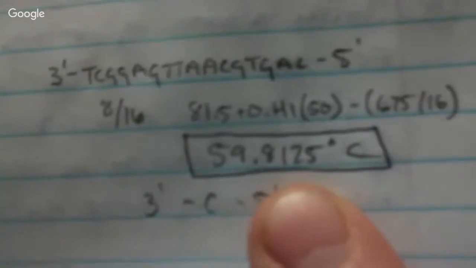For B, it wanted a mathematical equation for determining annealing temperature. So we did some work. It's beautiful. We also use calculators because it's 2019. So for B, we got 62.375 degrees. And for the second one on it, we got 59.8125 degrees.